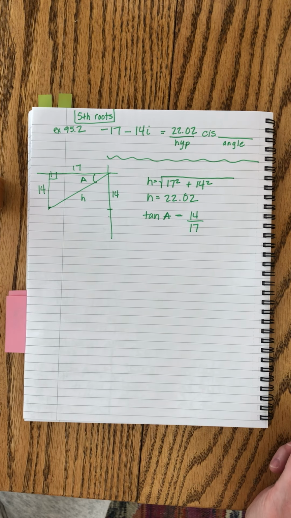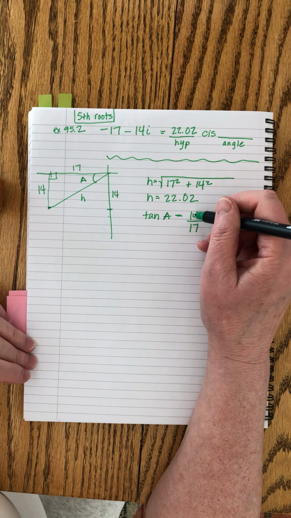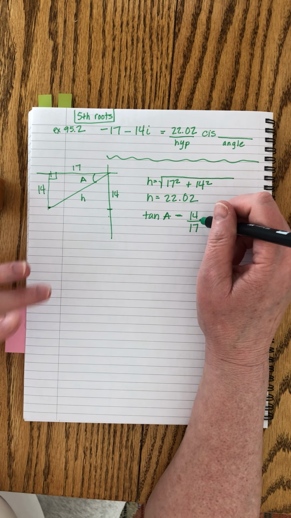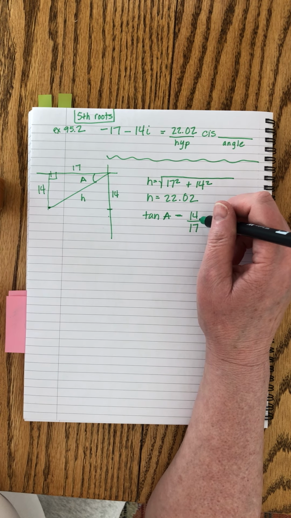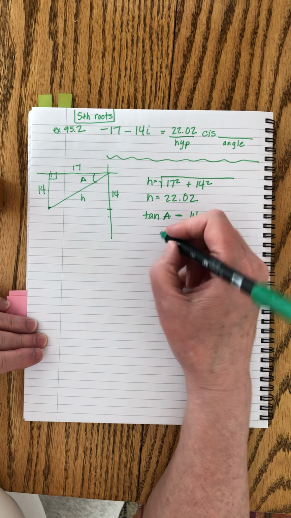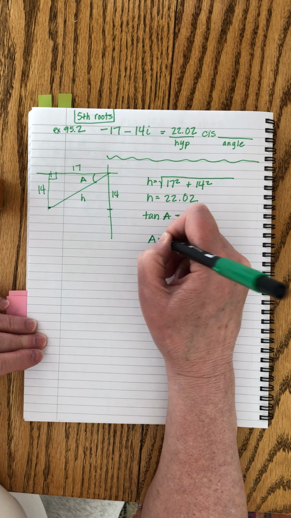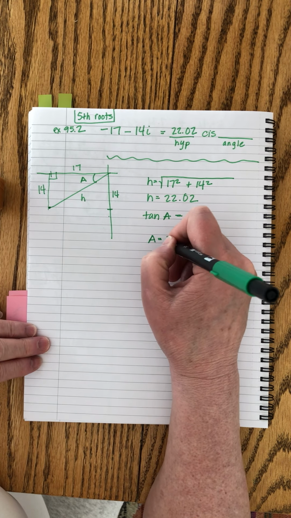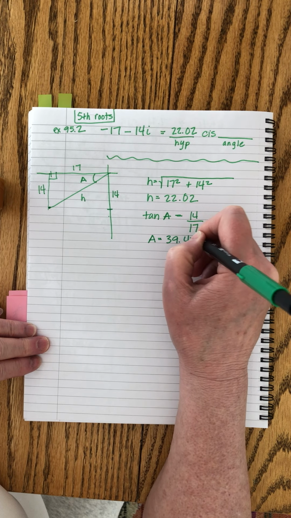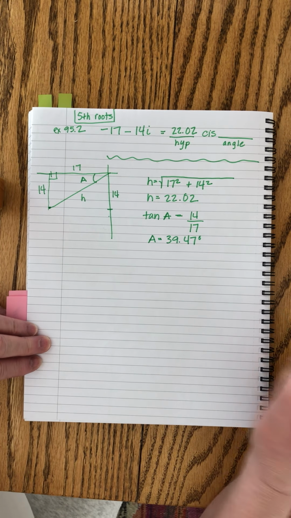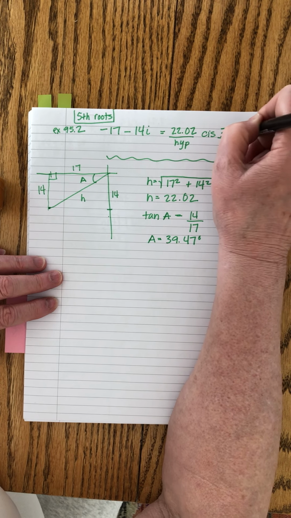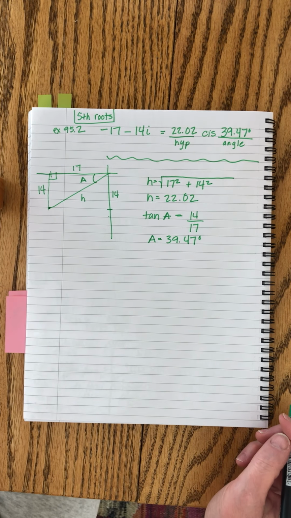Okay, I know that I can enter 14 divided by 17 equals, I'll get a decimal number, then I'll use the second and the inverse tangent key to find out that A equals 39.47 degrees. Not 47, 39.47 degrees. Okay, we're getting close.